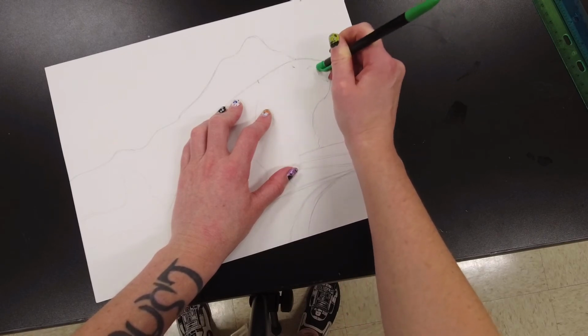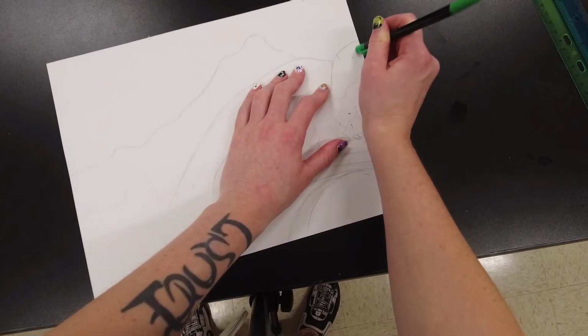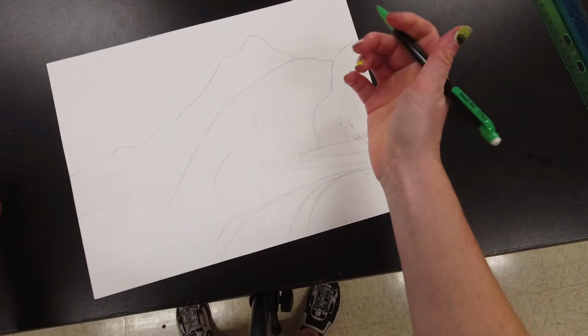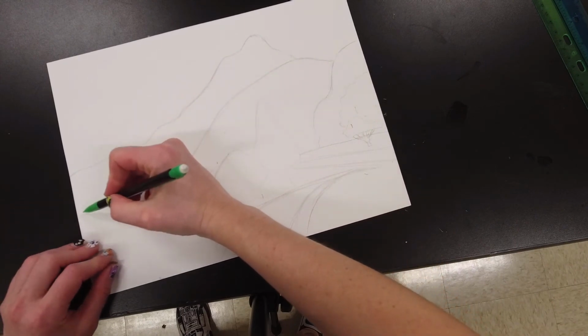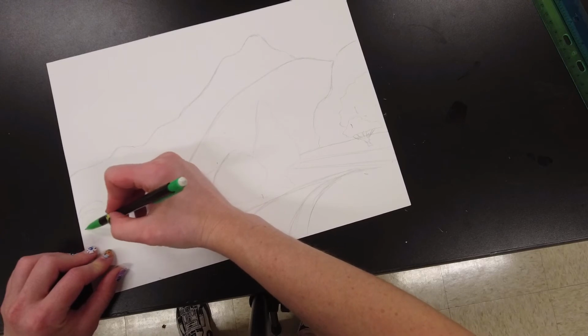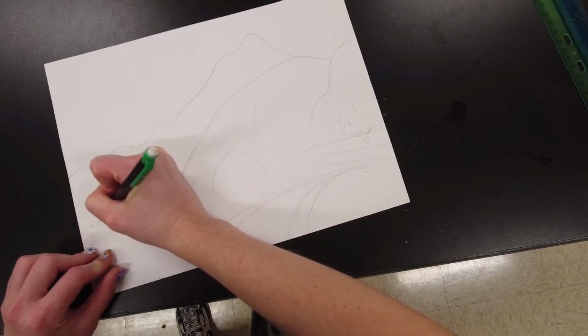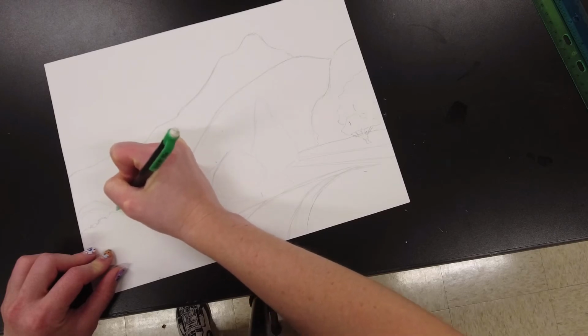So once again, it's very important to make sure that you look for the simpler shapes in the overall design or image or landscape or whatever it is that you are drawing. So now I'm going to add in this sort of rock here. And there's some pink bushes in front of it, so I'm just going to kind of make them look bushy. And then the rock comes behind them.